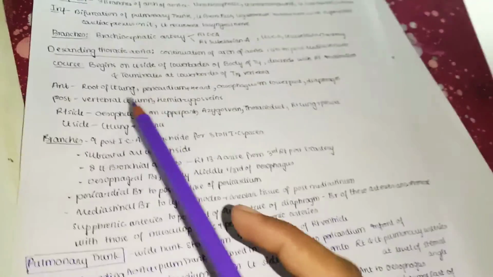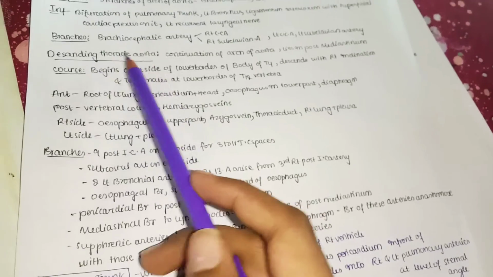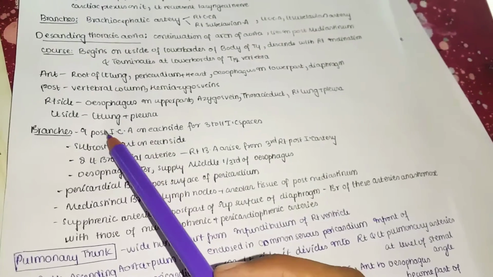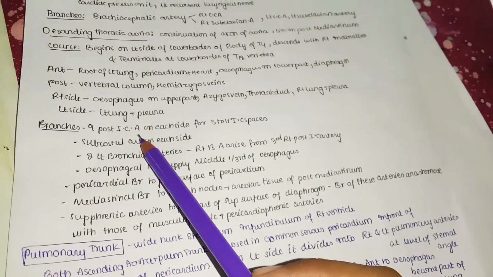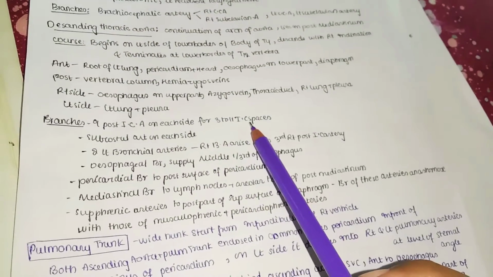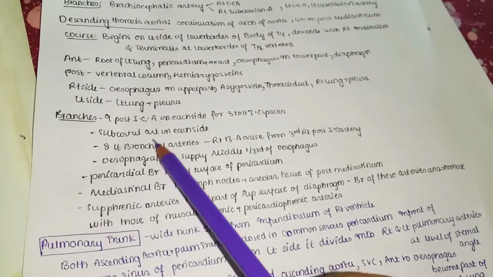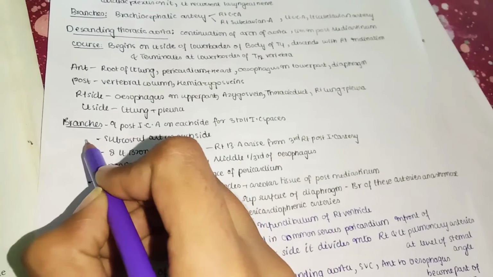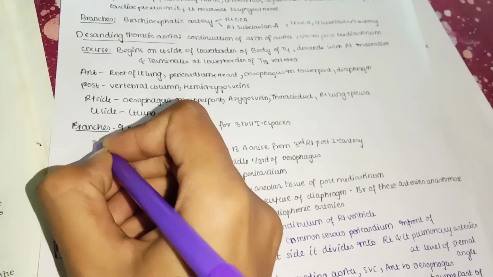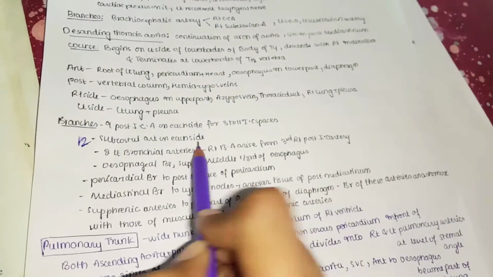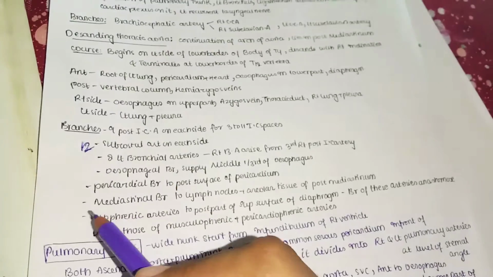Now we'll see what are the different branches which arise from the descending thoracic aorta. If you understand from the name itself, thoracic aorta means all the structures related to the thorax are its branches. So first you have the 9 posterior intercostal arteries on each side for the 3rd to 11th intercostal spaces. Already in my videos there is a discussion about posterior intercostal arteries, you can check there. And also the subcostal artery. If you all remember, the subcostal artery is the last branch, that is the 12th artery. So the 12th artery is the subcostal artery. It is also present on both sides, and it is also a branch of the descending thoracic aorta.